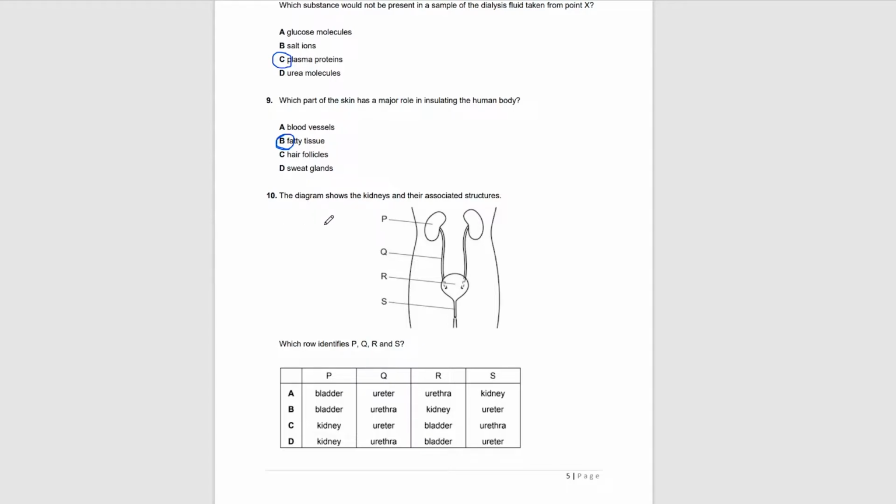Question 10. The diagram shows the kidneys and their associated structures. Which row identifies P, Q, R, and S? So P is the bean-shaped structure, which is definitely the kidney. Q is the tube that connects the kidney and the bladder, which is the ureter. R is the bladder that stores urine, and S is the urethra, the tube that leads the urine out of the human body from the bladder. So our answer would be C.